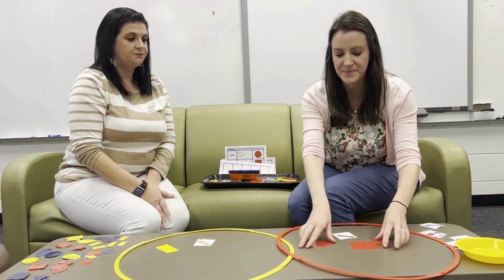Okay. So love that as an option. And the grouping circles are big enough that you could have a whole group or a small group station, and we all have enough room that we can take the tray around, pick a shape, and then sort it onto the table within the grouping circle. So I love that as an option.